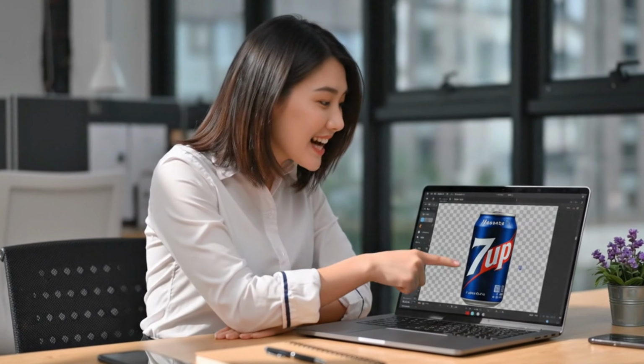Can you create this realistic 7UP can mockup in Photoshop? Let's design it step by step.